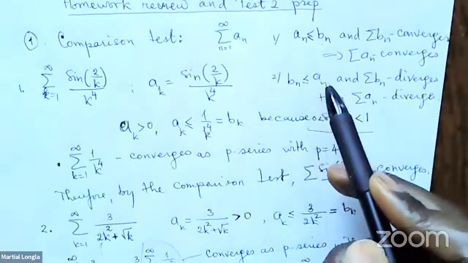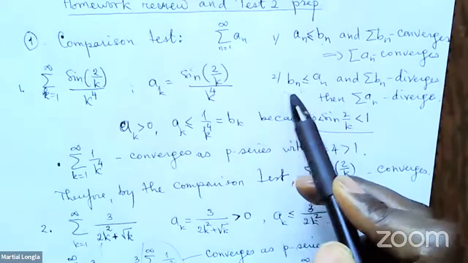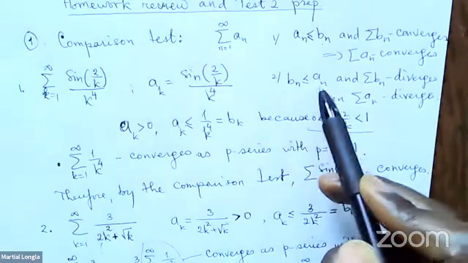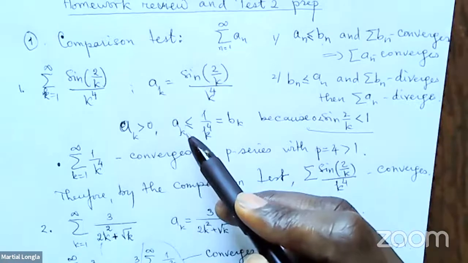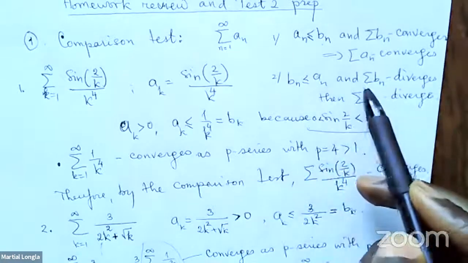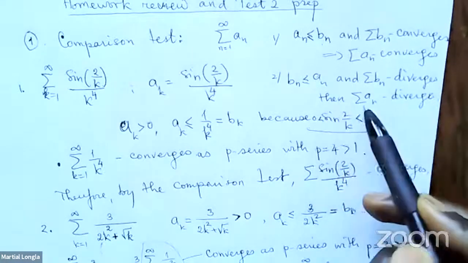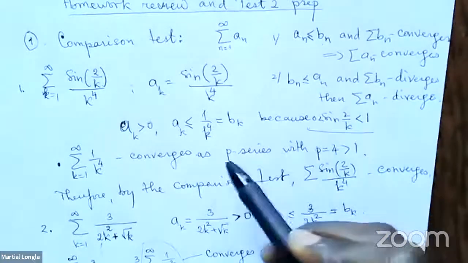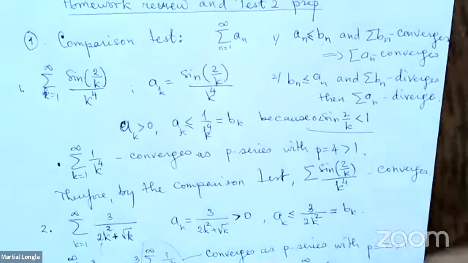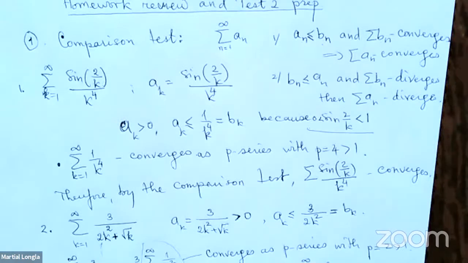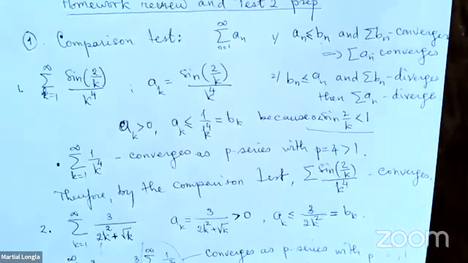If you're feeling that your series diverges, then you put a sequence below the generating sequence and you show that the sum of that sequence diverges, then you conclude that your original series diverges. That's what you call the comparison test. Now, what is the limit comparison test about? That's the second part. And the work is completely different from the other one.